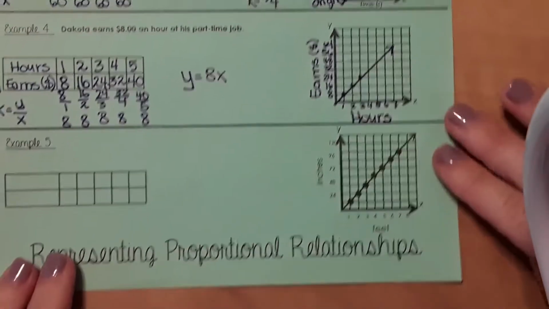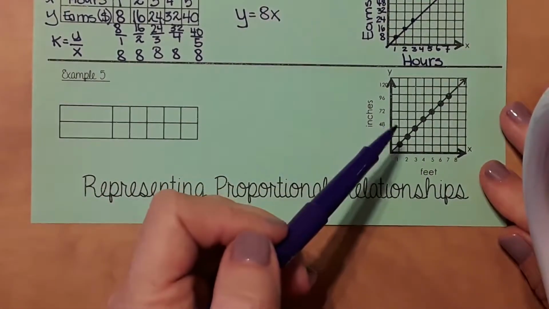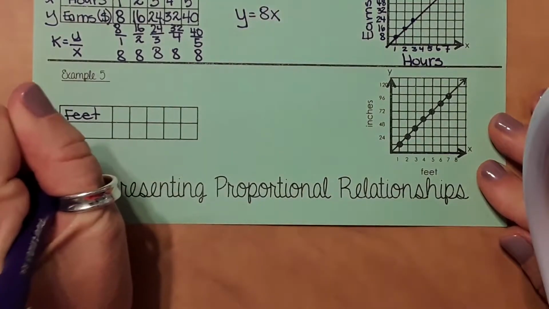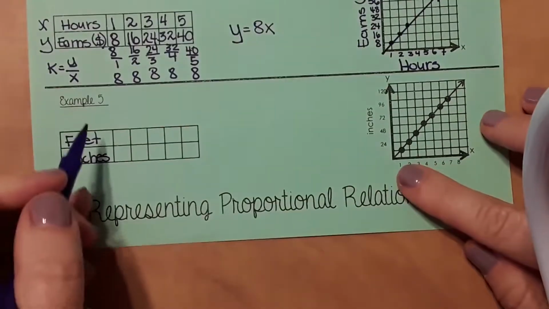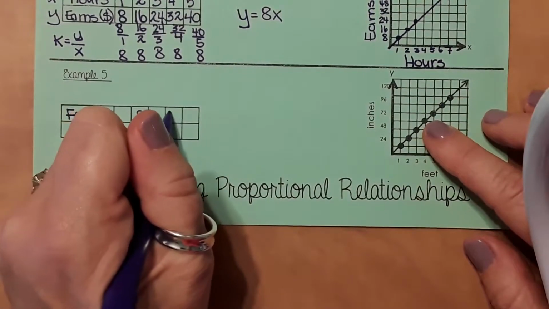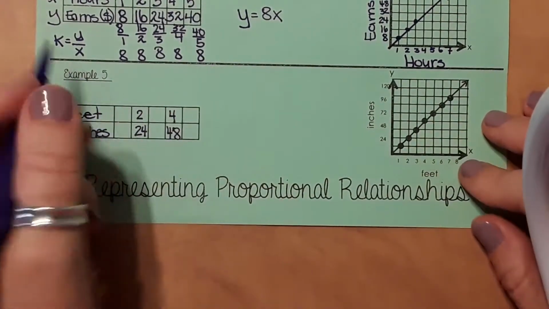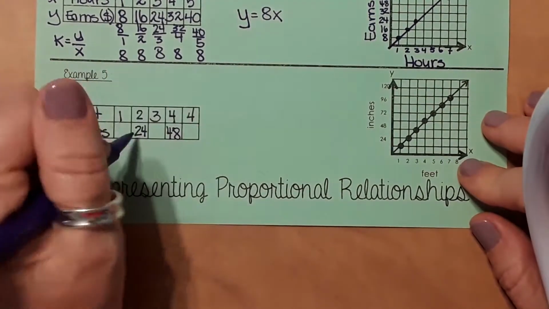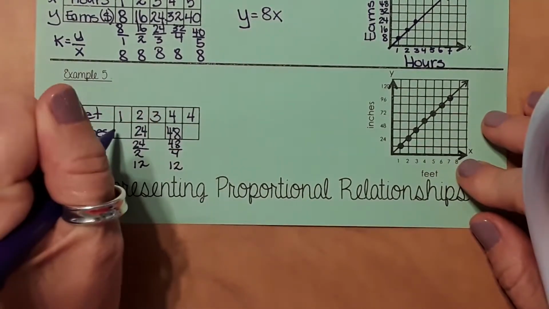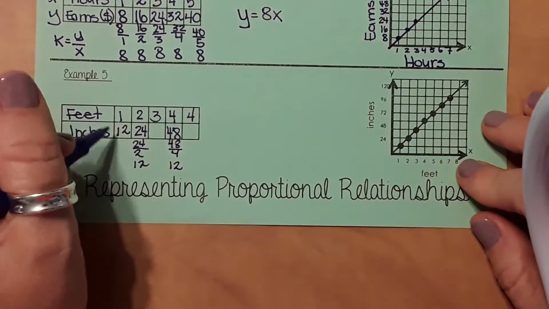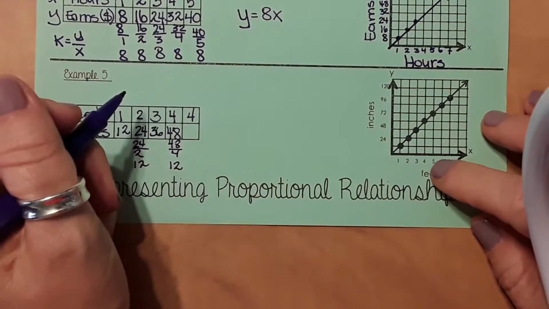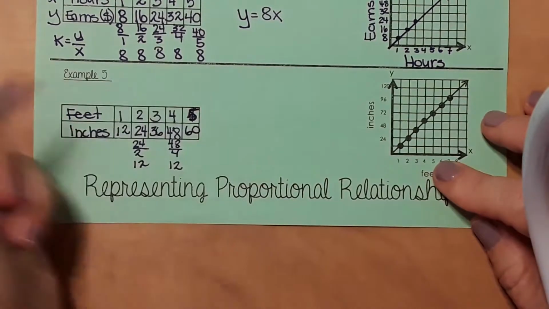All right, let's look at the very last example. This they've provided me just with the graph filled out. So I know my X is feet and my Y is inches. So for every 2 feet, I know it's 24. For every 4 feet, it's 48 inches. So I think I can fill in the blanks. I know 24 over 2 is 12, and 48 over 4 is 12. So I'm assuming that for every 1 foot, it's 12 inches. For every 3 feet, 36. And for every 5, it's 60, okay?